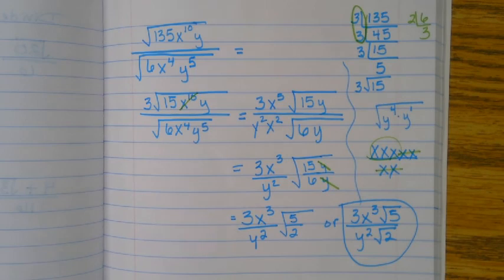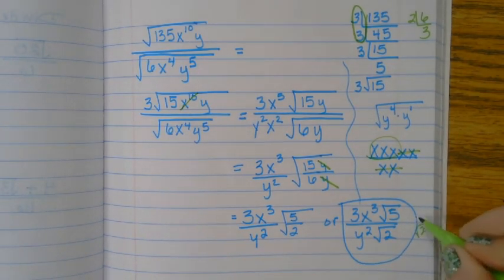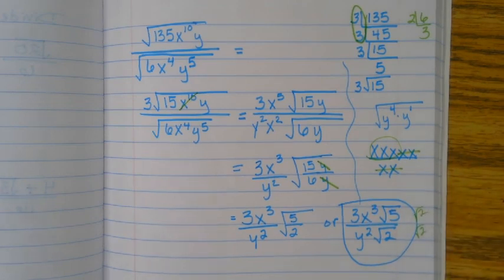Really, what you do if you're just curious to get it out of the denominator is you multiply both by the square root of 2, whatever that square root is that's in the denominator, and then it kind of just takes care of it. It's not that difficult, but it is just another step. Okay. So we are done with that.